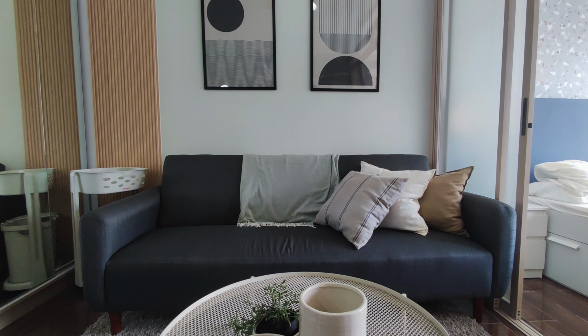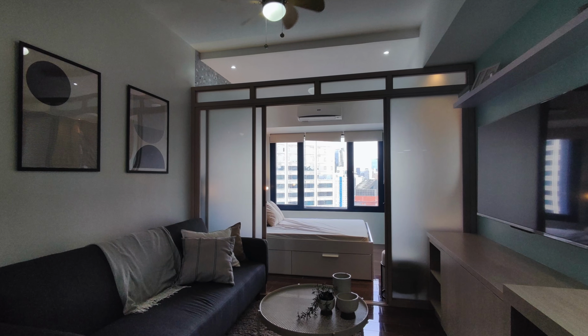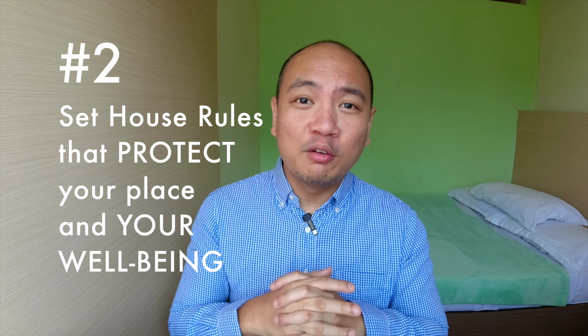Perhaps the most important thing when you are putting together your house rules would be having a lookout for your place, how you are able to maintain it and keep it in clean and working order. So your rules should be designed in such a way that you are really promoting the well-being of your place and also balancing this with your own convenience. So it's very important to share with the guests the circumstance that they are getting into. I've shared in previous videos that I don't live in the same building as my Airbnb.